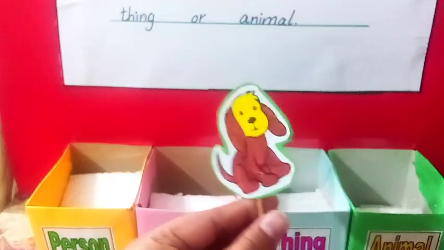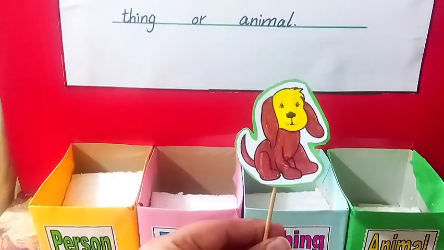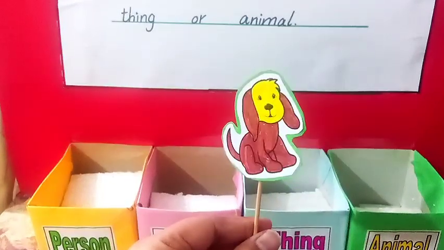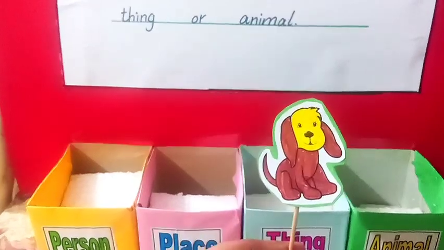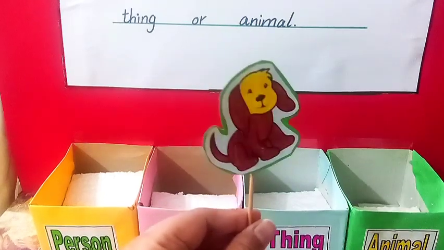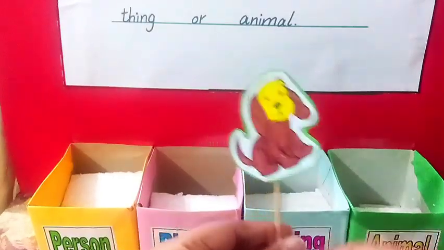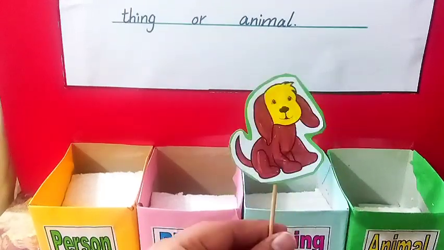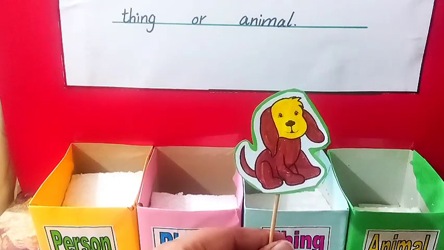Wow. Just tell me, students, which picture is this or which sort of picture is this? Tell me, is this a bus? No. Is this a boat? Exactly not. This is a picture of an animal, right? That is a dog.